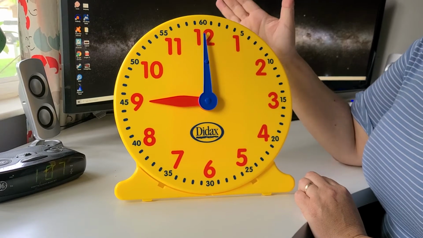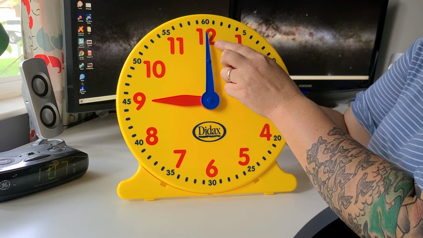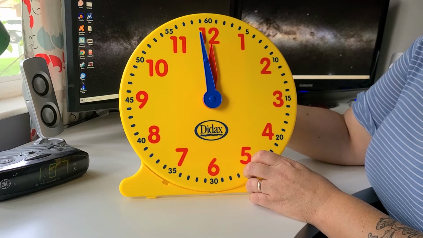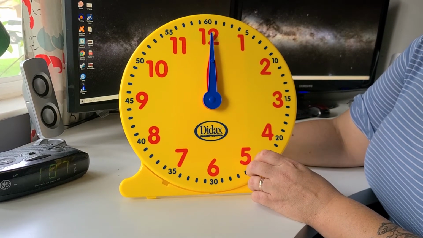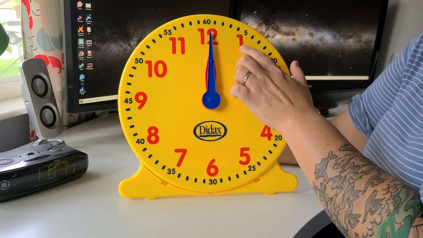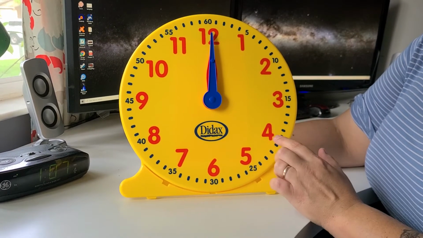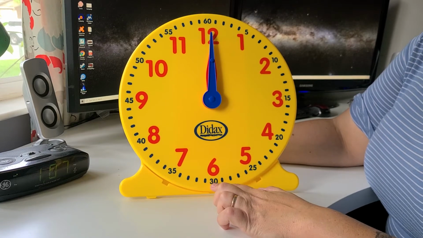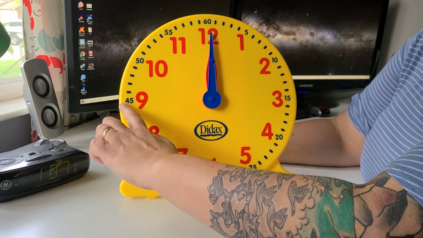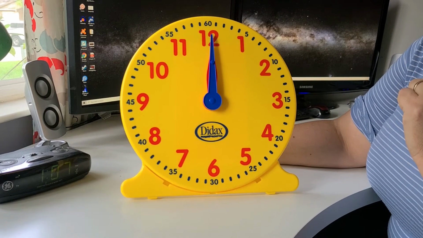Now, I want to talk about the numbers on the clock. So right at the top of the clock, we have the number 12. And if my hour hand was pointing right to that number 12, what time would it be? It'd be 12 o'clock. Now next to the 12, it starts with 1, 2, 3 is over here on the side, 4, 5, 6 is down here at the bottom, 7, 8, 9 is on this side, and then we have 10, 11, and 12 right at the top.